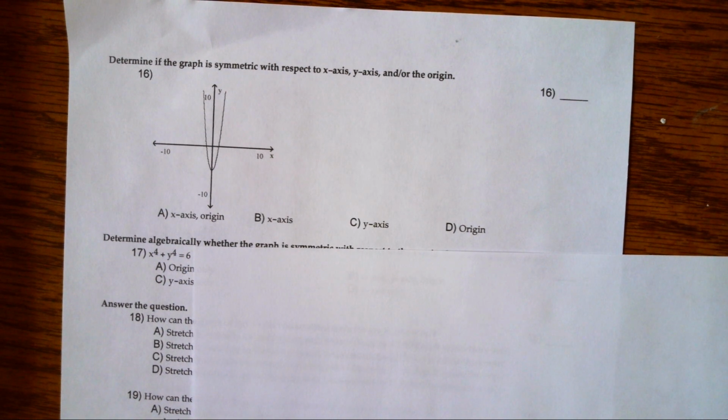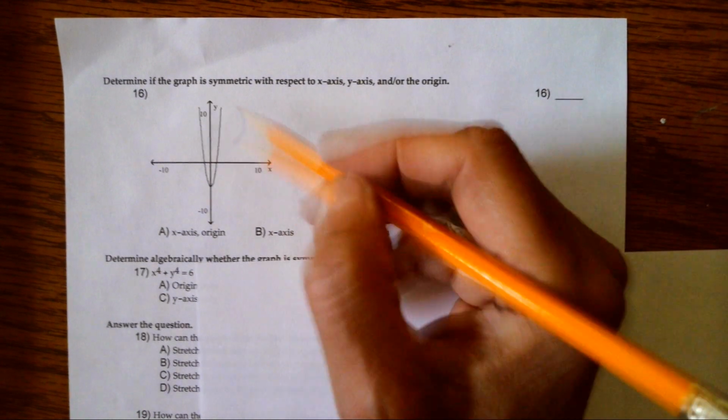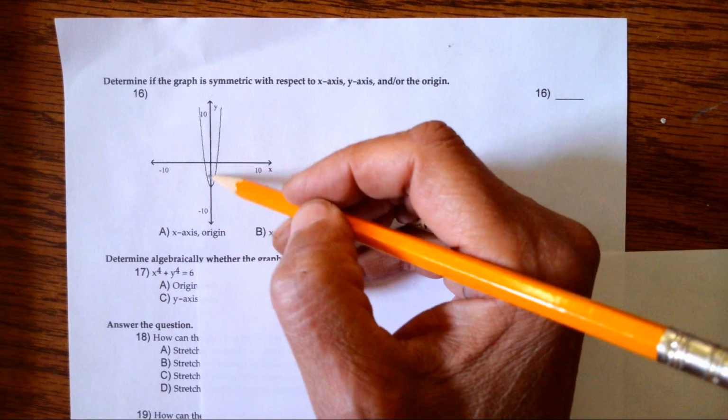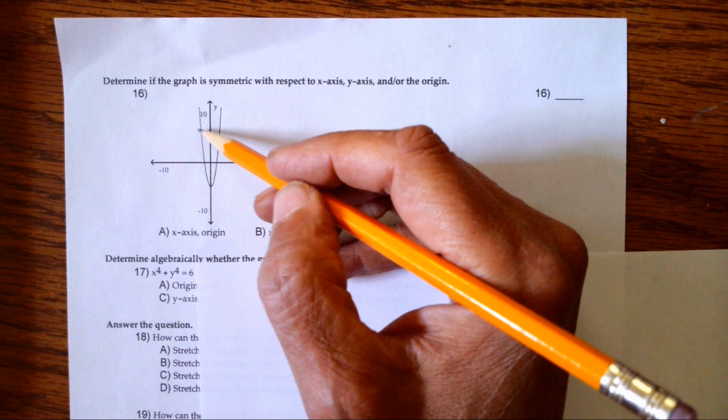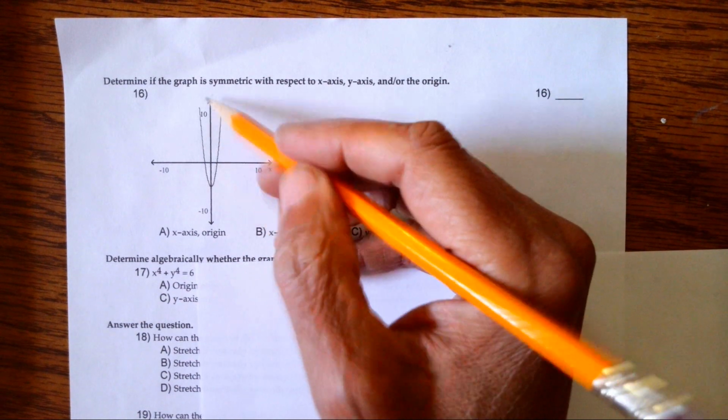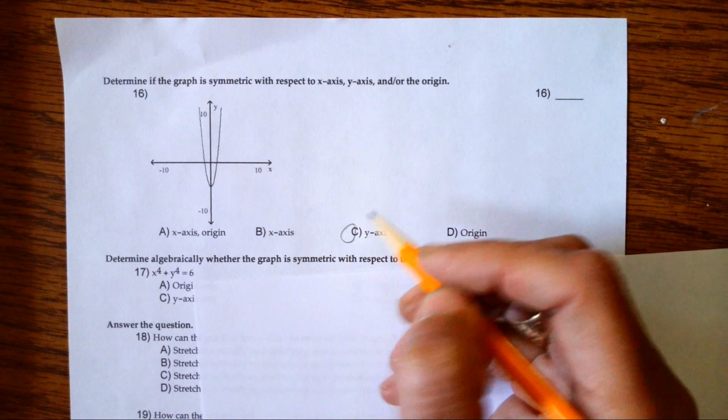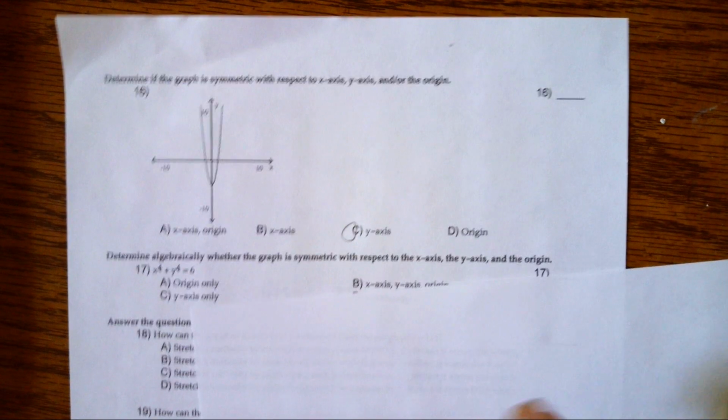Determine whether the graph is symmetric to the x-axis, y-axis, or origin. Well, you see if you fold it along the y-axis here, these points would lie on those, and those would flip over here, so it's y-axis symmetry only. Number 16, that's all you got. Let us see. What else?